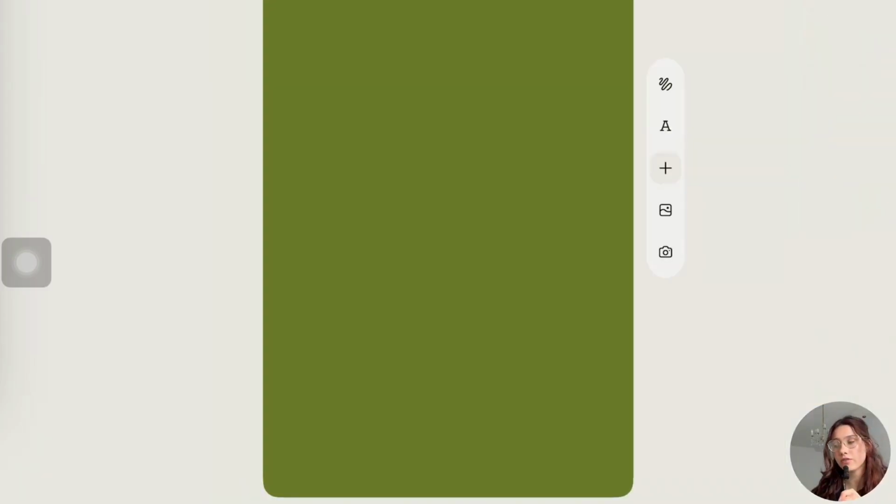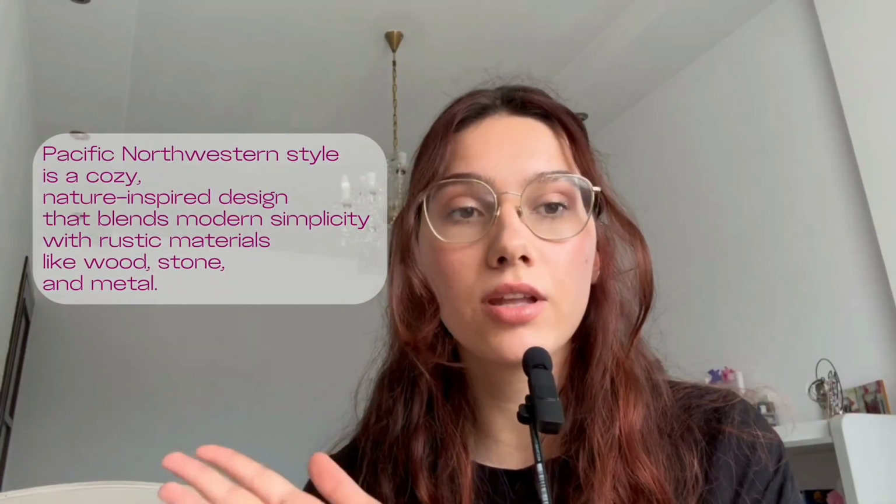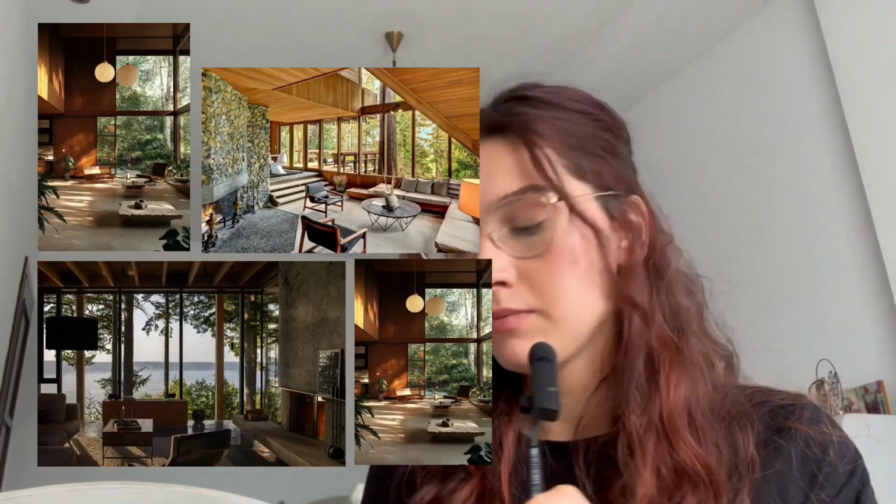This one is totally different from the first mood board because in here we'll be creating a space using photos. Pinterest allows us to search for images and then to cut the background. I will choose a different style which is called Pacific Northwestern. If you don't know what Pacific Northwestern style means, this is the meaning of it and what kind of key features it includes. We will be creating a bedroom.